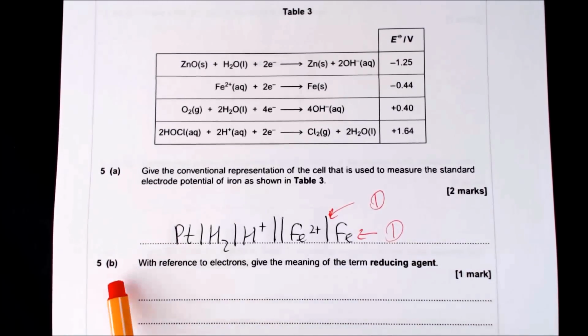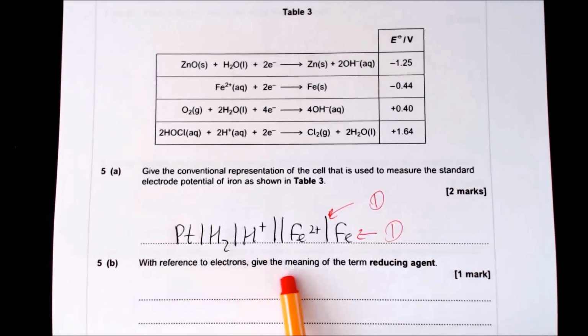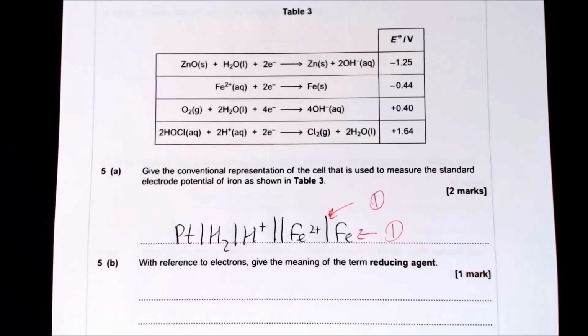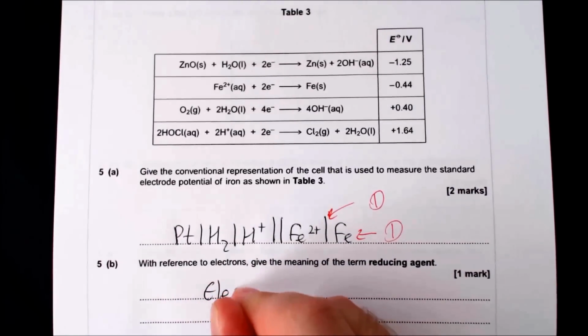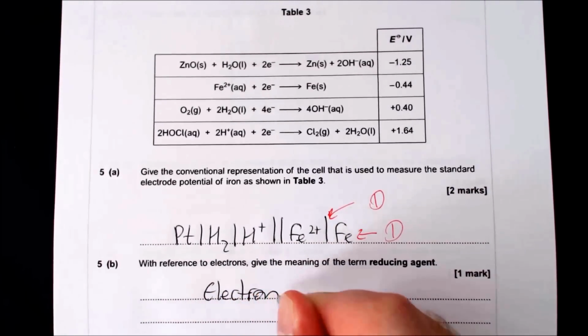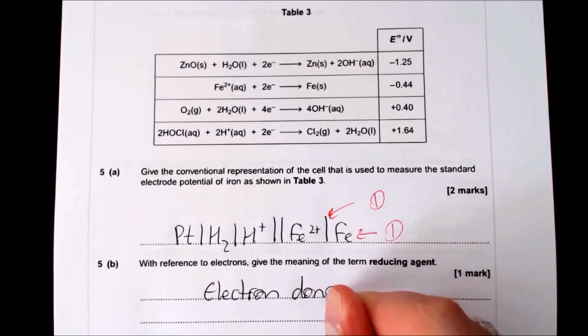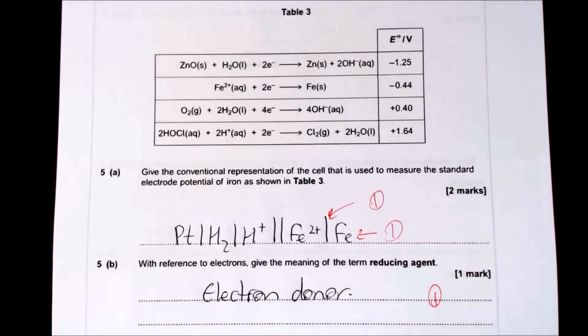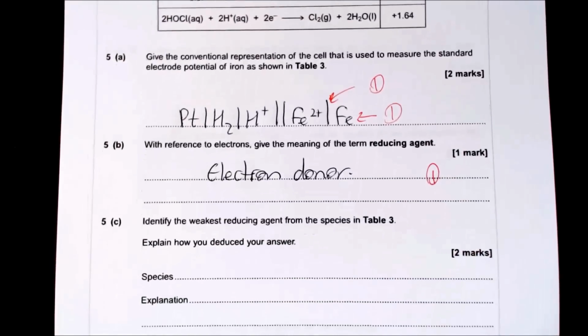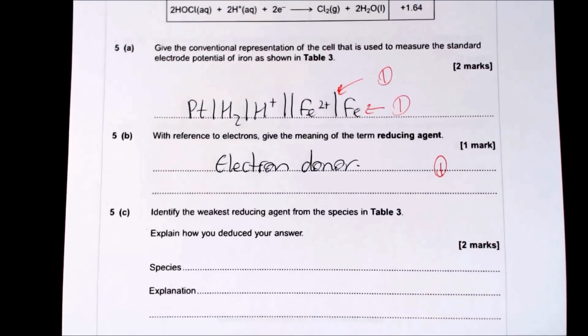This one is question 5b. With reference to electrons, give the meaning of the term reducing agent. So a reducing agent is something that will donate electrons. So we call these electron donors. Okay, so obviously that gets you 1 mark there as well. And then 5c.